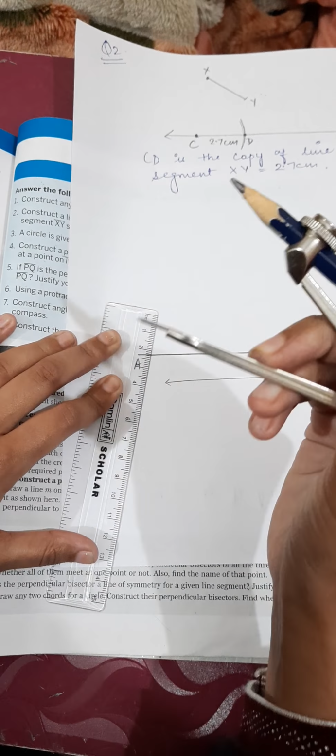And the next question, number 5, is: if PQ is the perpendicular bisector of LM, then is LM the perpendicular bisector of PQ? Justify your answer. Now what is the meaning of this? They are saying there is one line PQ which is perpendicular to LM. Perpendicular means that PQ is making an angle of 90 degrees with this line LM. Now if PQ is perpendicular to LM and this point Q is dividing LM, or bisecting it, bisecting means it is dividing it into two equal parts such that LQ is equal to QM.